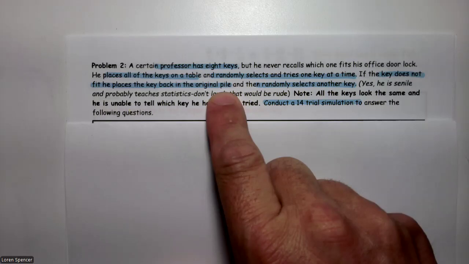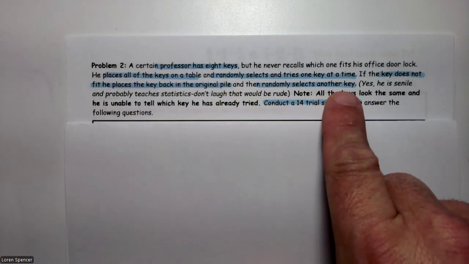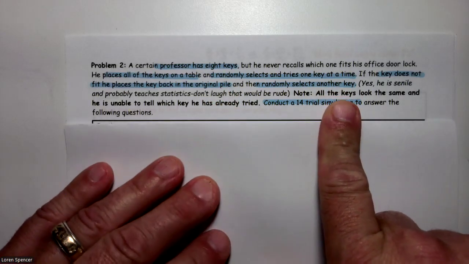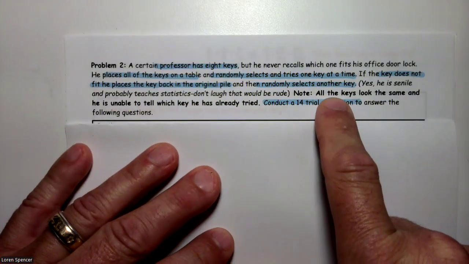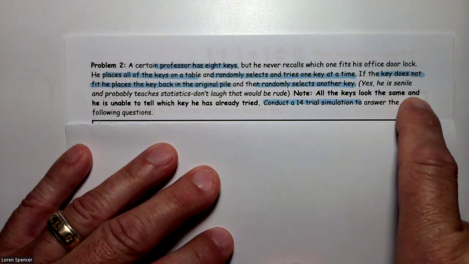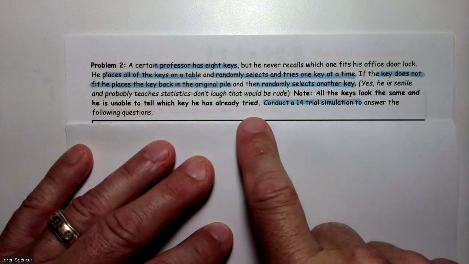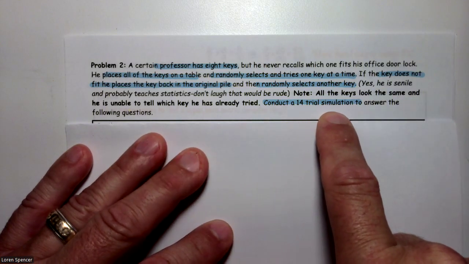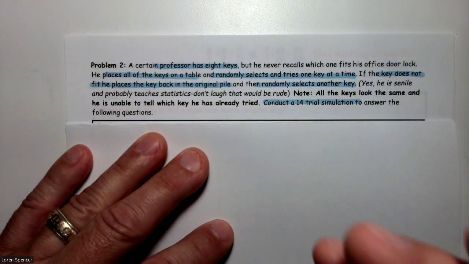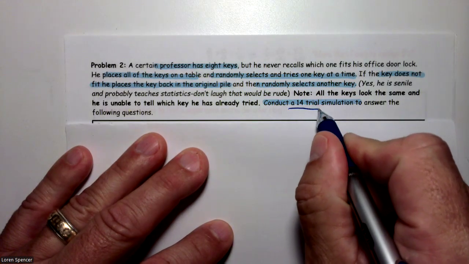If he does that, he doesn't know which key he tried already. And then he randomly selects another key. So it also has a note. All the keys look the same, and he's unable to tell you which key he's already tried. Conduct a 14 trial simulation and answer the following questions.